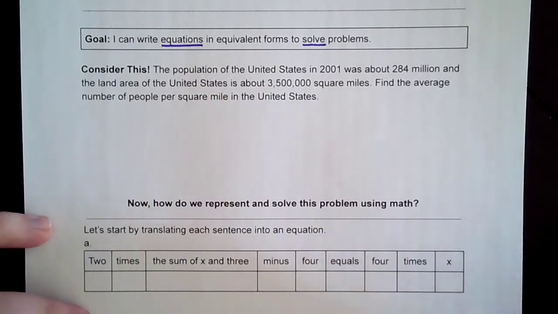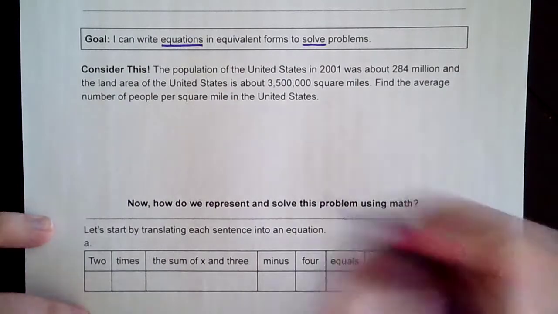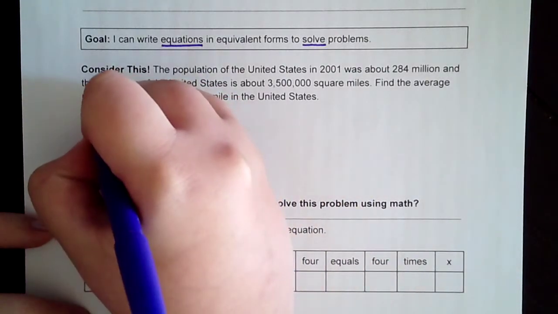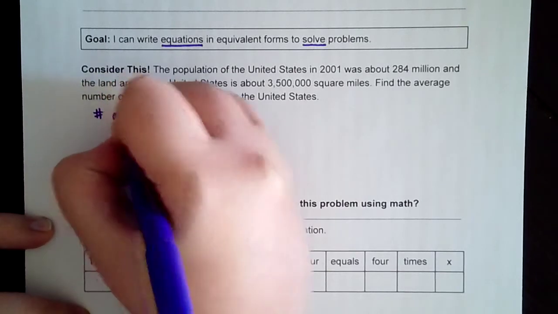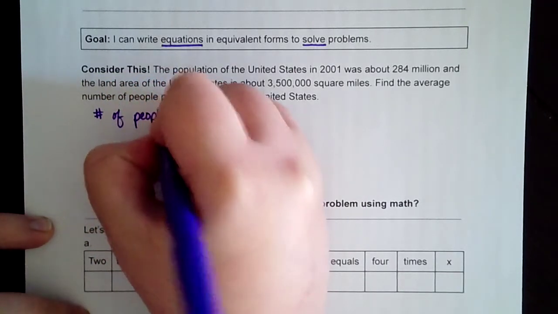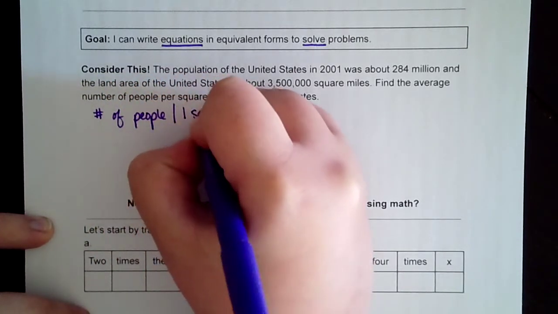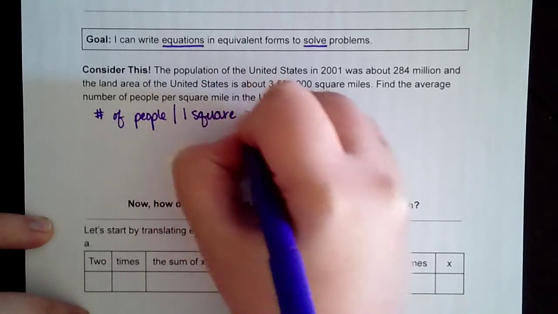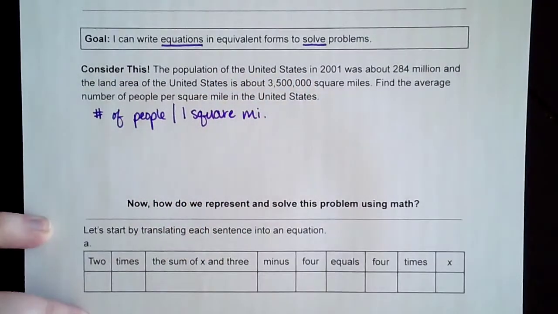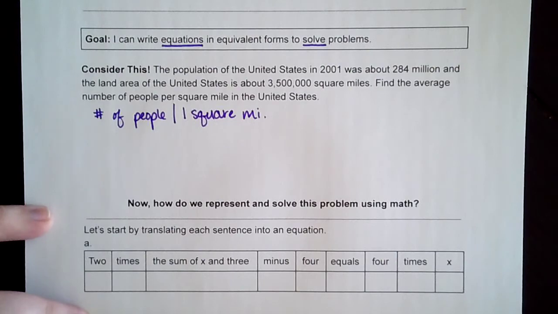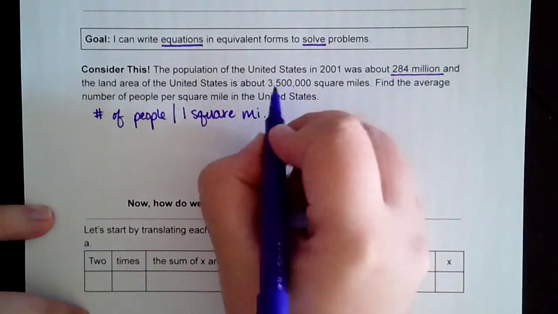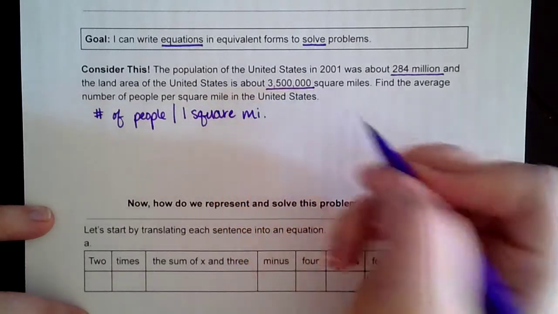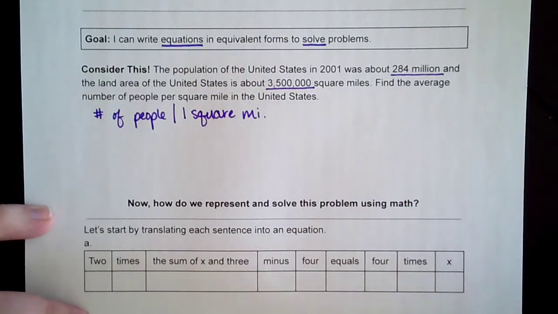Well, much like miles per hour or kilometers per minute, I'm going to write what I'm looking for. I'm looking for the number of people per 1 square mile. That's my unknown. That's what I'm looking for right now. And I'm given these two pieces of information that I have 284 million and 3,500,000.